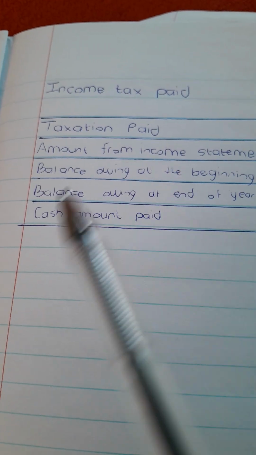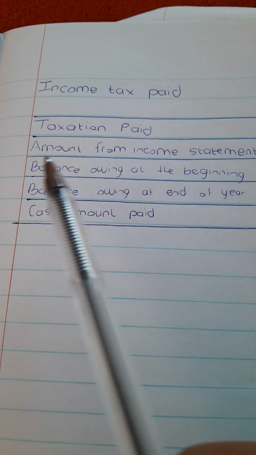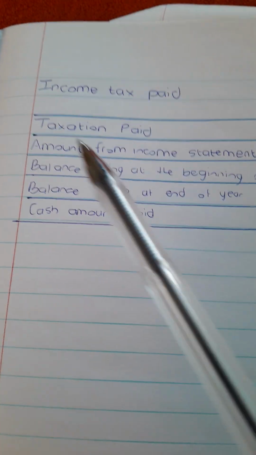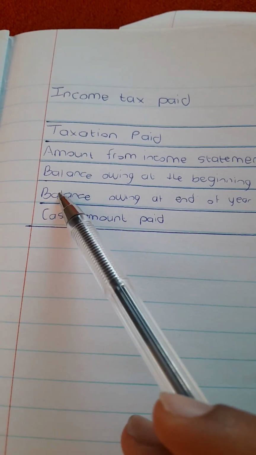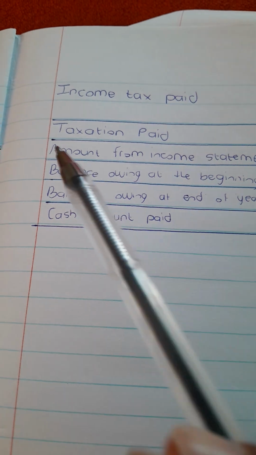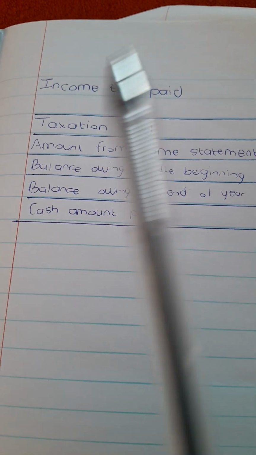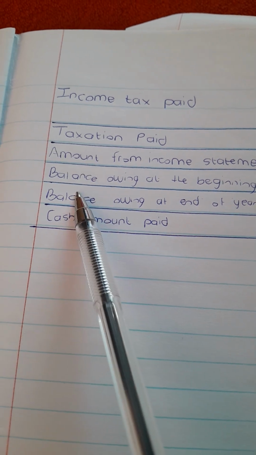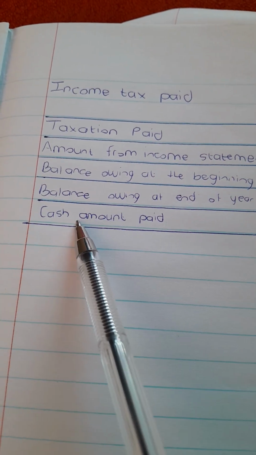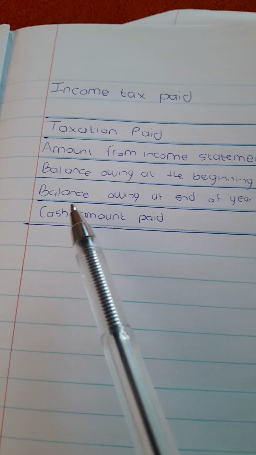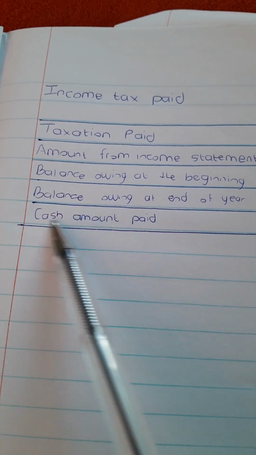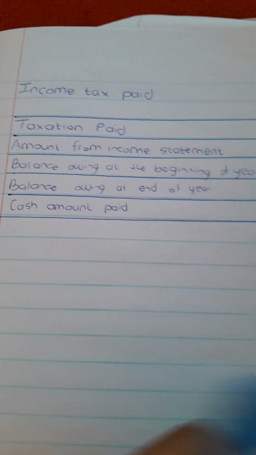Okay, so do the taxation paid note. For the format, just remember ABC, but now the second letter will have two, so it will be BB, ABC. So your amount from your income statement, your balance at the beginning, balance at the end, and then your cash amount paid. Remember that this is part of the cash flow statement, so we want to know what is the total cash we paid, how much money went out.